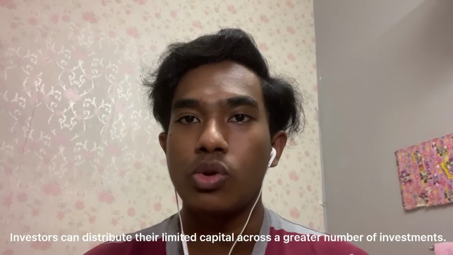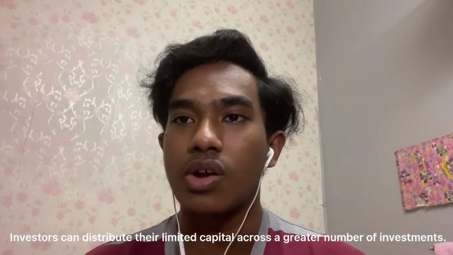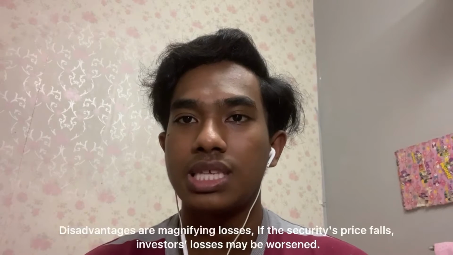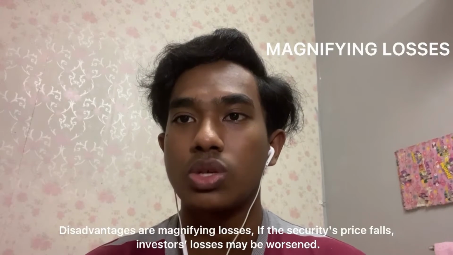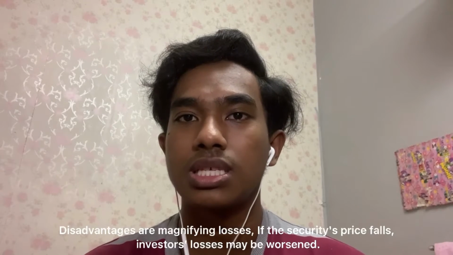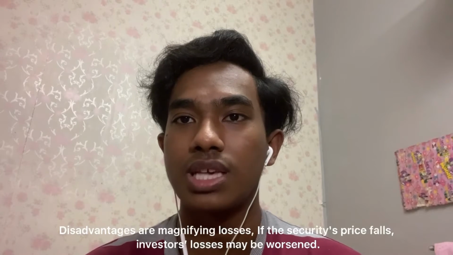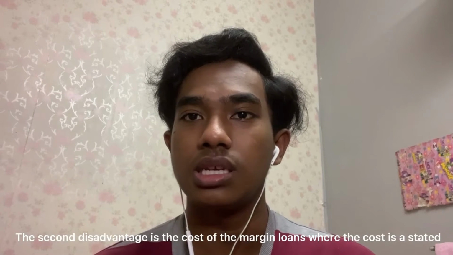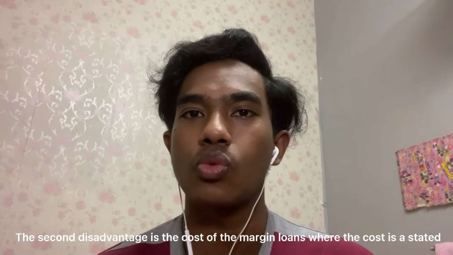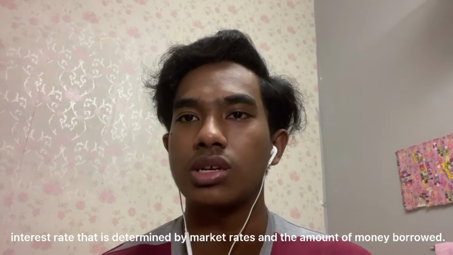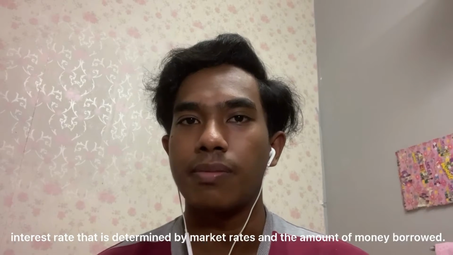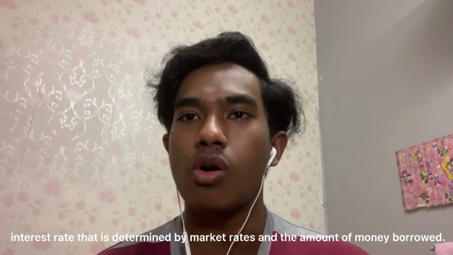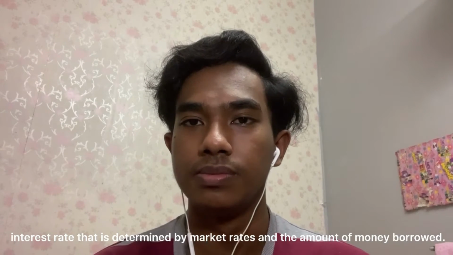Investors can distribute their limited capital across a greater number of investments. Disadvantages are magnifying losses if the securities price falls. Investor losses may be worse. The second disadvantage is the cost of margin loans, where the cost is an interest rate that is determined by market rates and the amount of money borrowed.